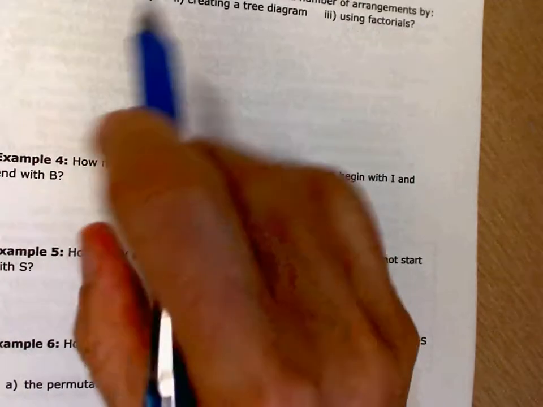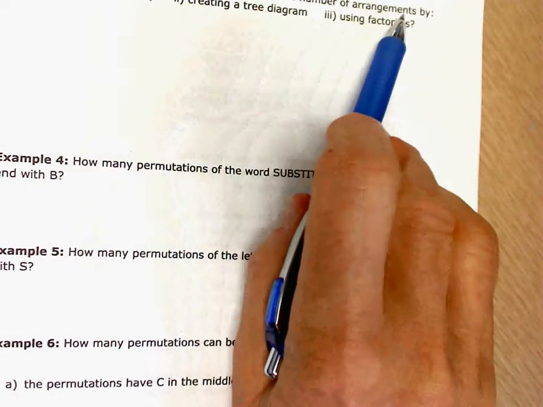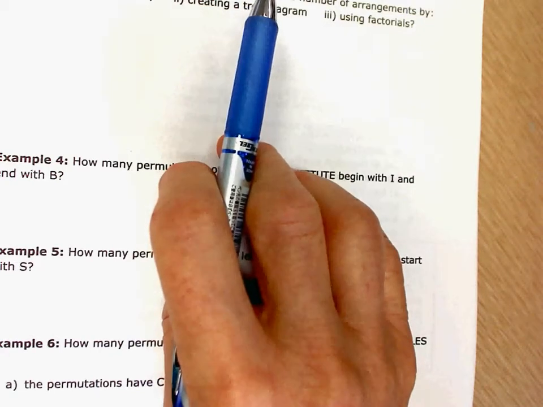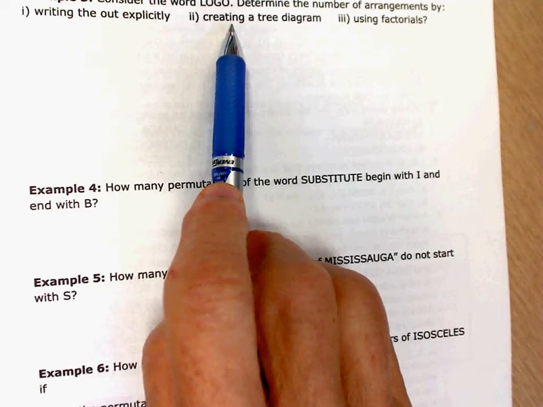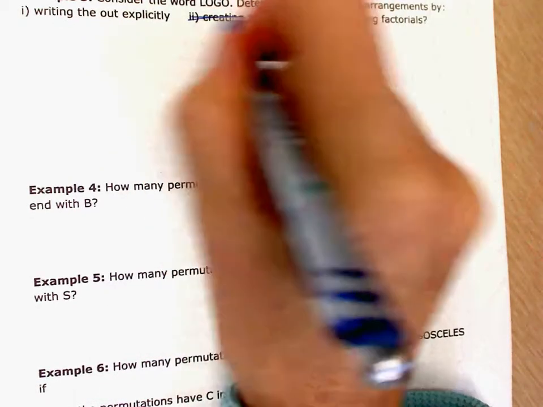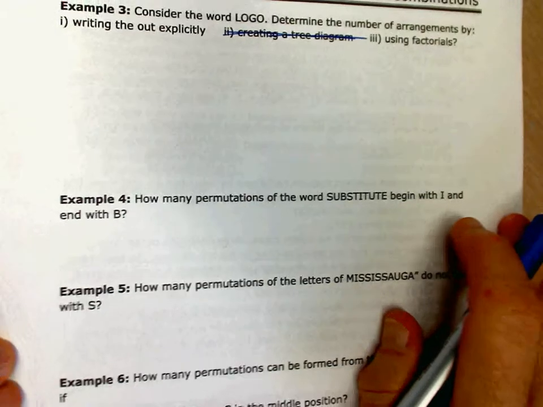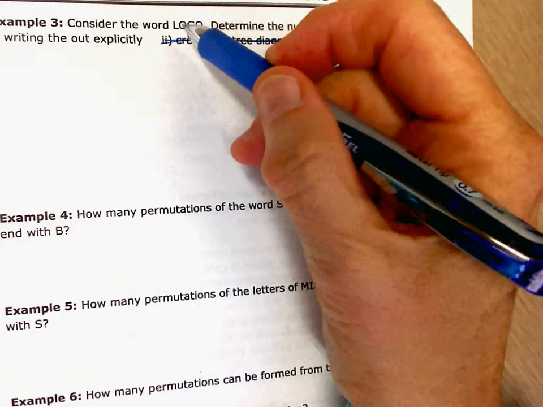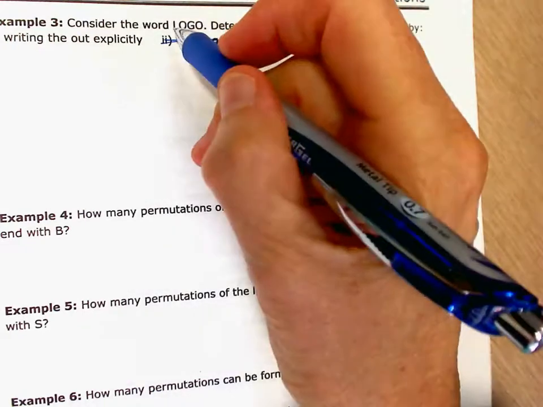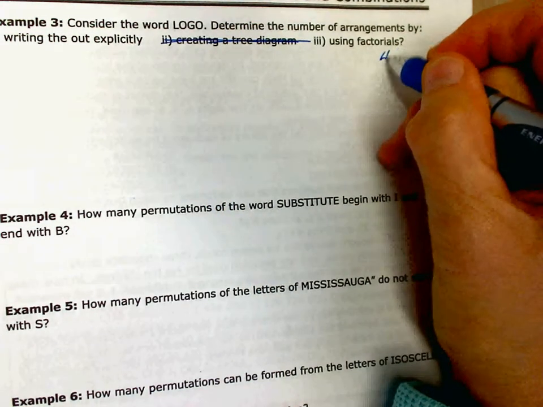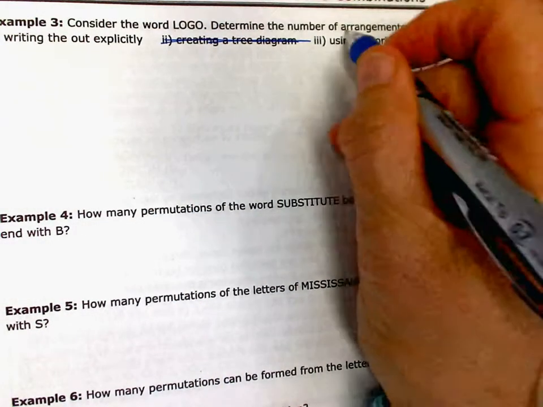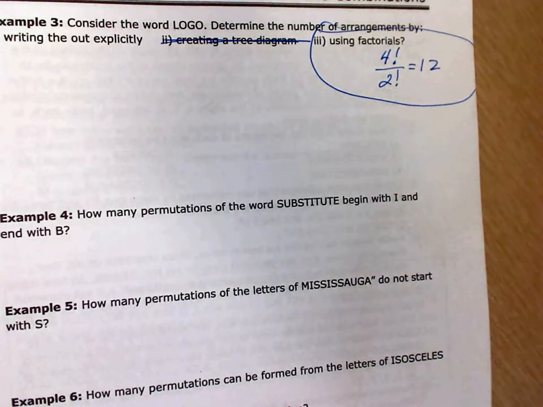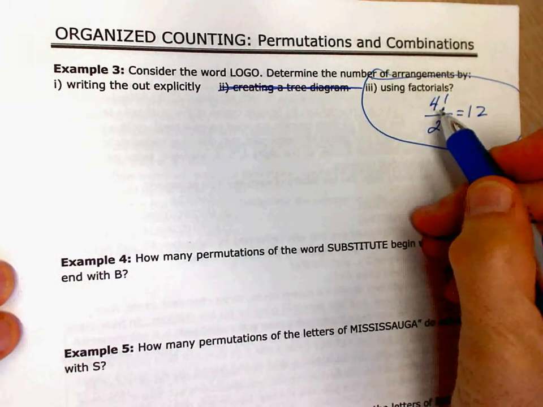Consider the word logo. Determine the number by writing it out. We won't do a tree diagram or we'll go crazy. So let's just do it, and then use factorial. So factorial is the easiest, right? Because you have four things you're arranging, and two of them are identical, and that equals 12. So using factorials is easy, okay? Because 4 factorial is 24, divided by 2 factorial is 12.